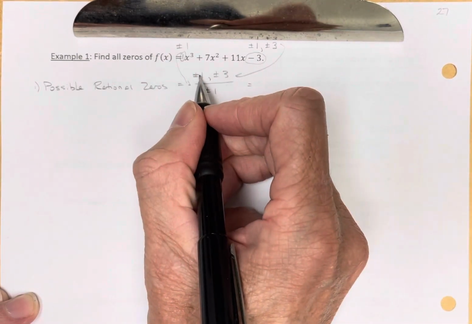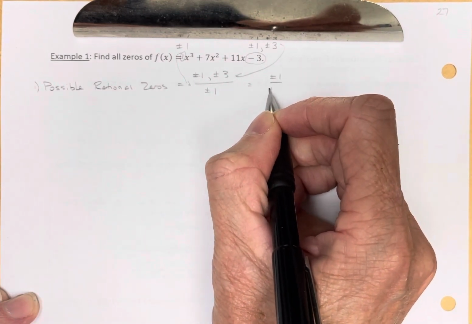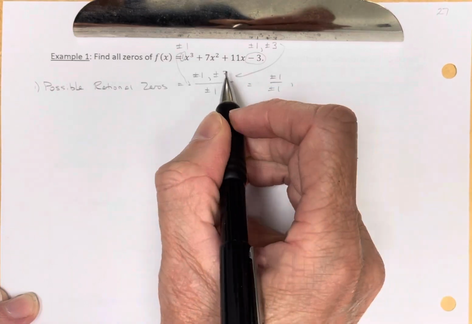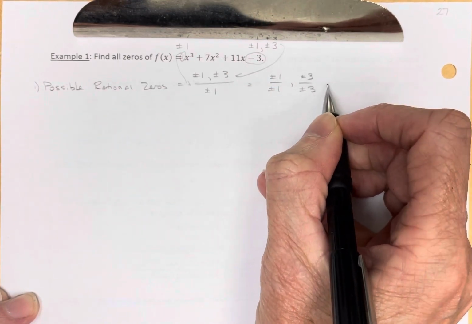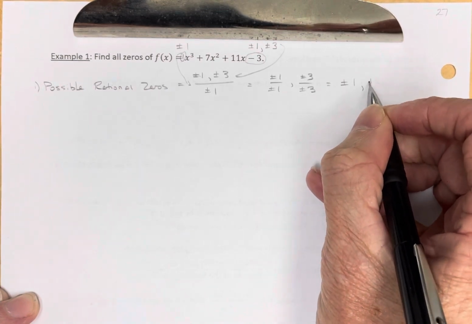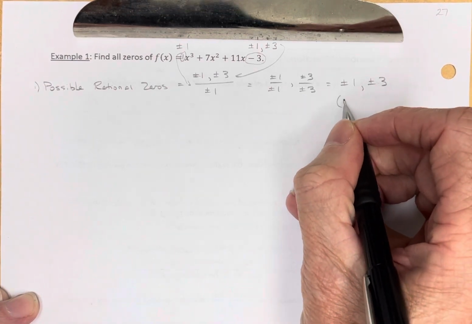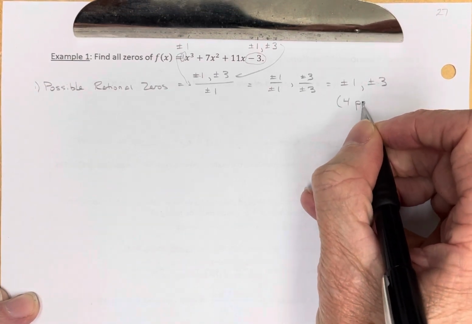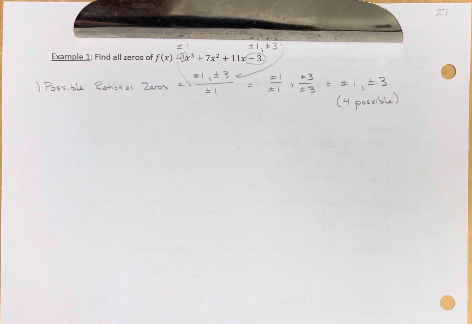That's going to be positive or negative 1 over positive or negative 1, and positive or negative 3 over positive or negative 1, which tells me I'm going to have either positive or negative 1 or positive or negative 3. I have 4 possible rational zeros that I need to test using synthetic division to see which one is an actual zero.